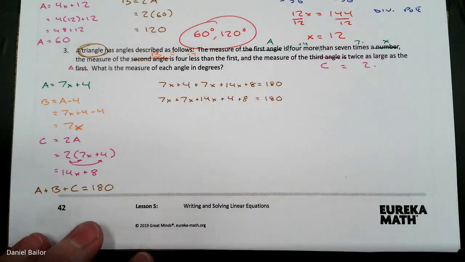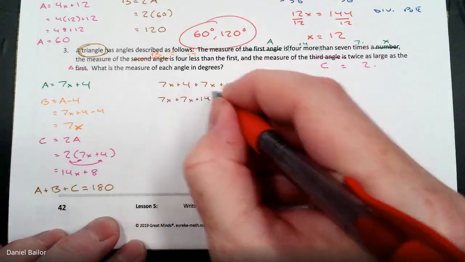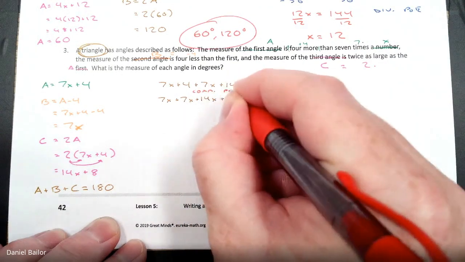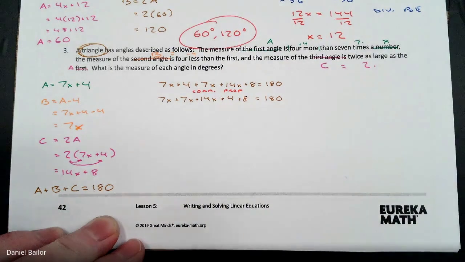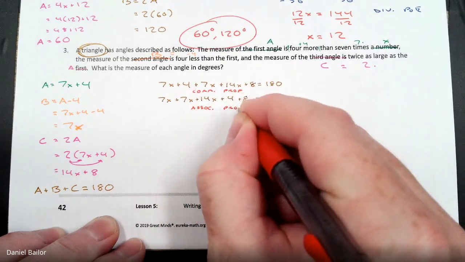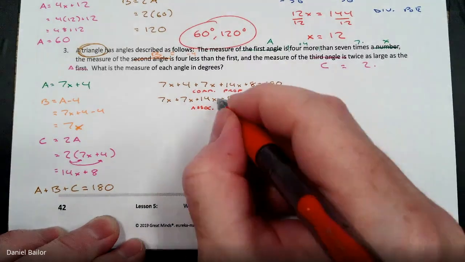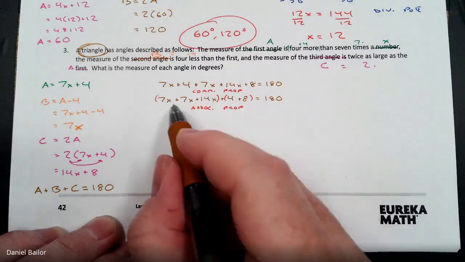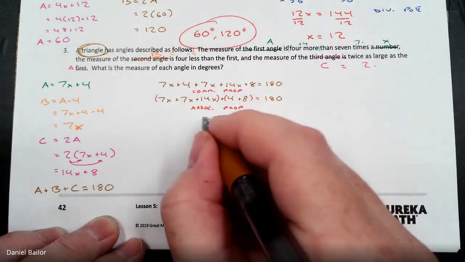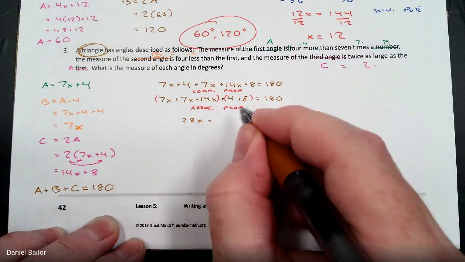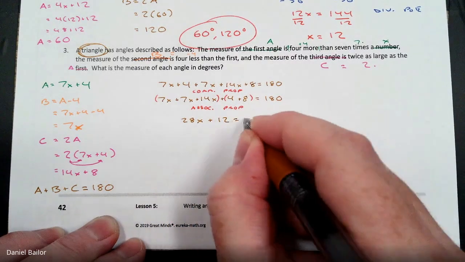Next, I'm going to use, here, I'll label it right here. That was the commutative property. Next, I'm going to use the associative property to combine the pieces. I'm going to combine the x's and combine the constants. So 7x plus 14x ends up being 28x. And then 4 plus 8 is 12, equals 180.